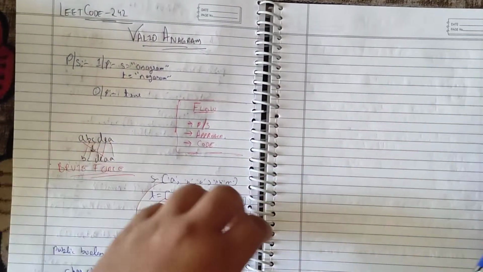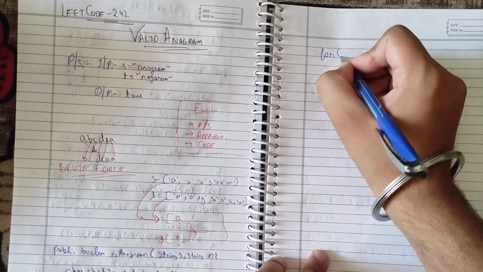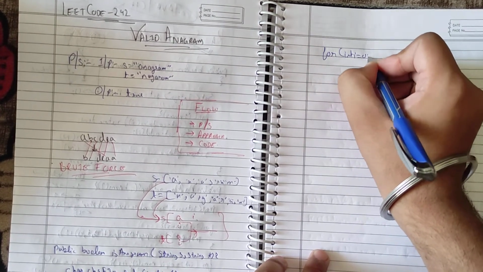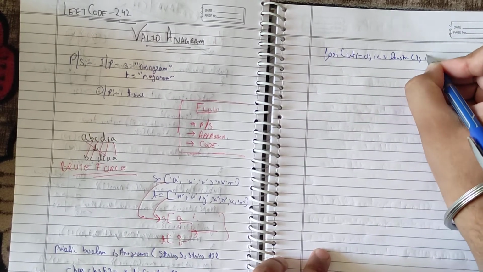Now over here I will run a simple for loop: for int i equals 0 till i is less than s.length, i plus plus.